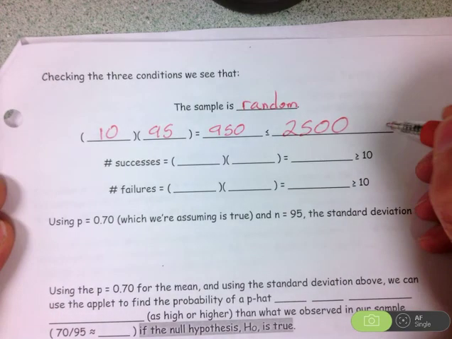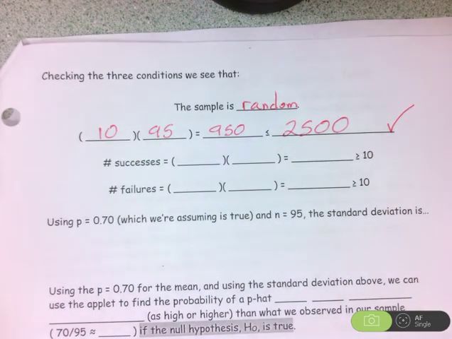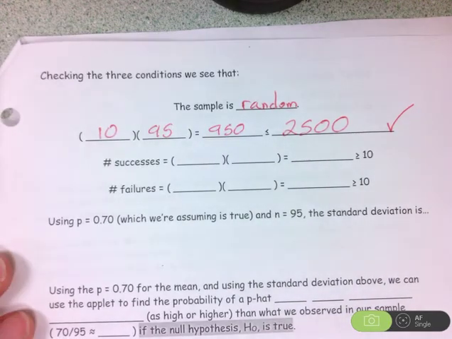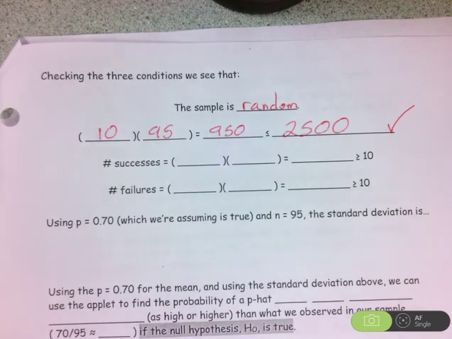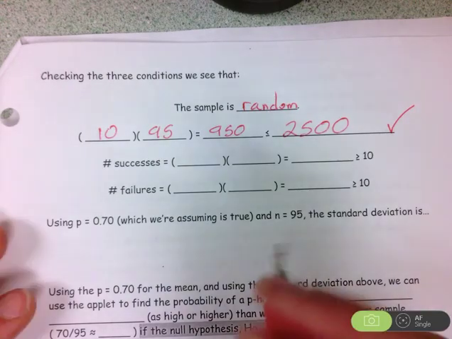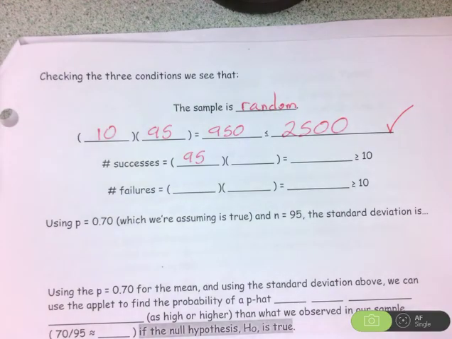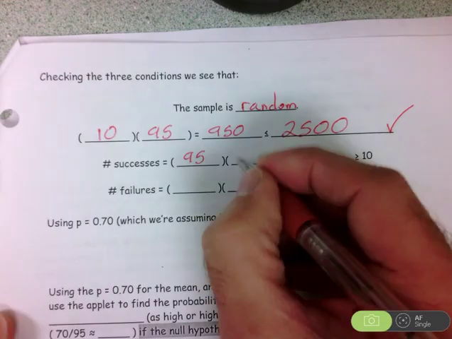So approximately, independence is met. So here, for the number of successes and for the number of failures, I want us to be a little bit more specific on this example. For the number of successes, recognize that we want to take n times p, but look, p really isn't the number that we've observed in our sample. We've assumed that p is 70%.